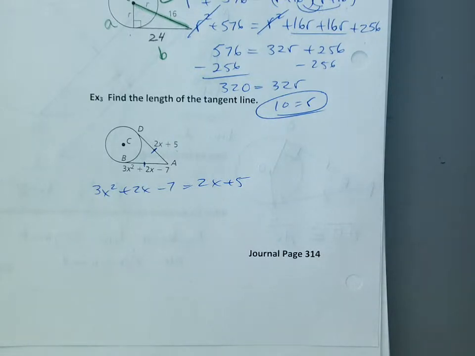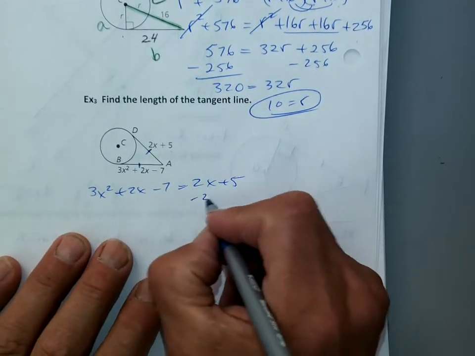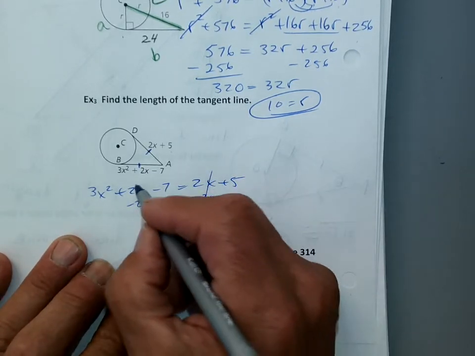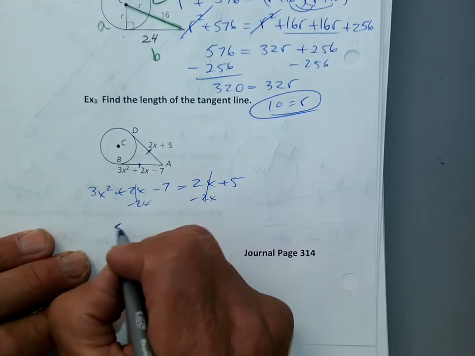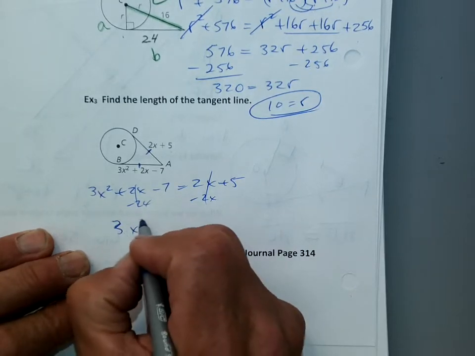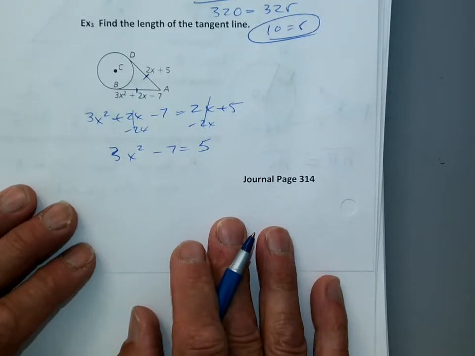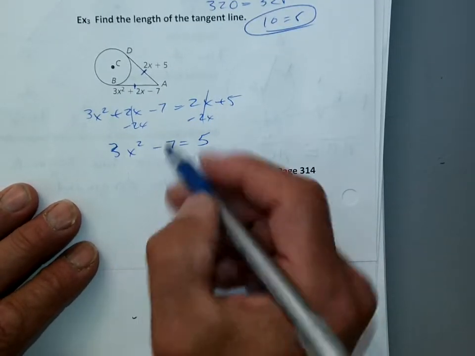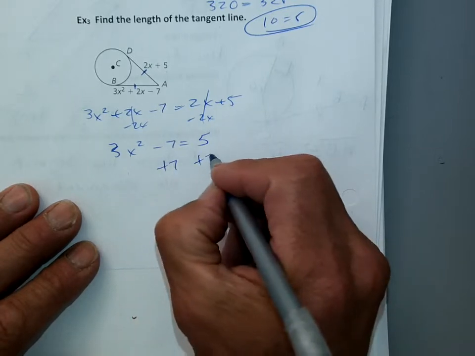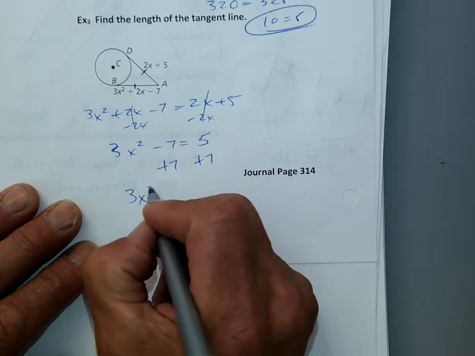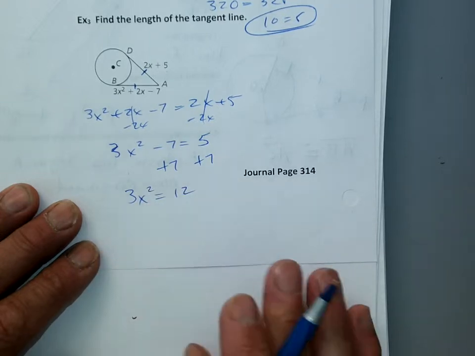So let's solve. Minus 2x, right? That cancels. So I got 3x squared minus 7 equals 5. Let's just go plus 7. Let's see how that's going to work. 3x squared equals 12. How am I doing?